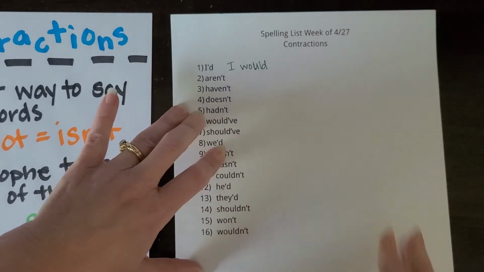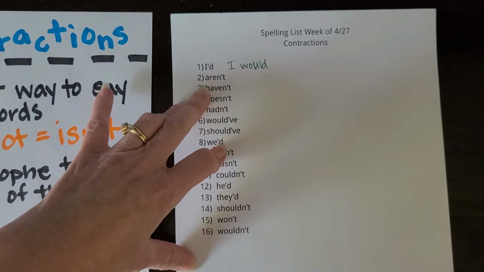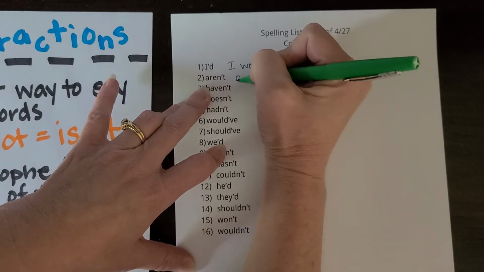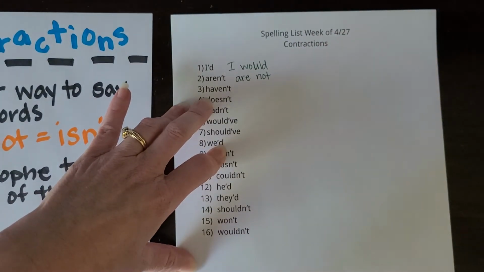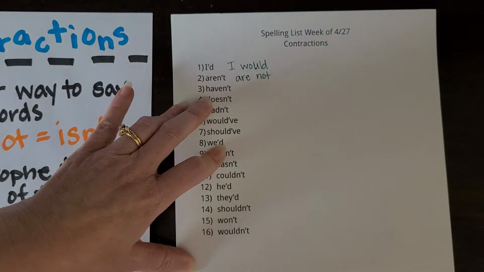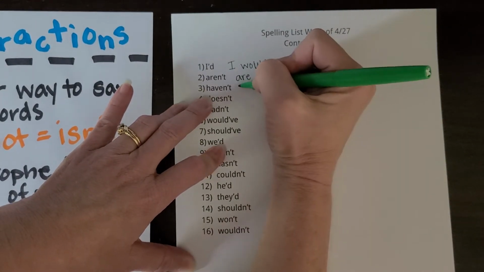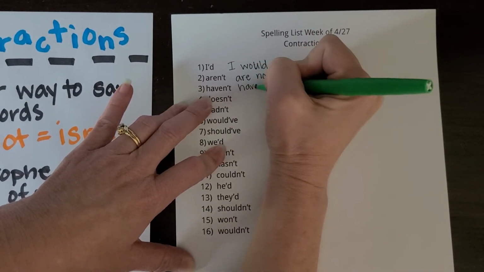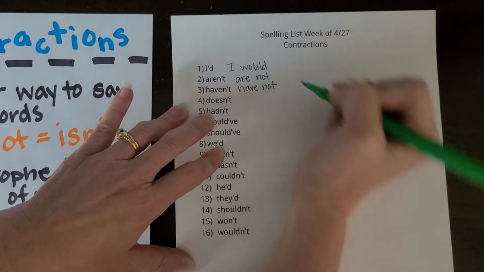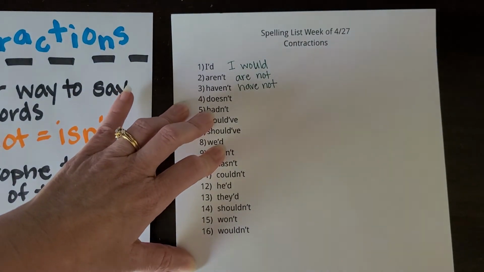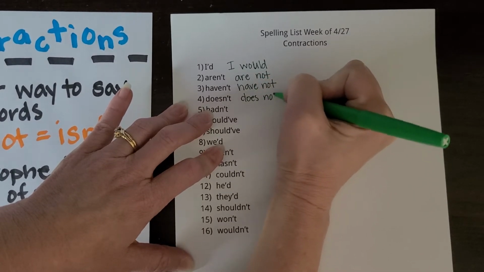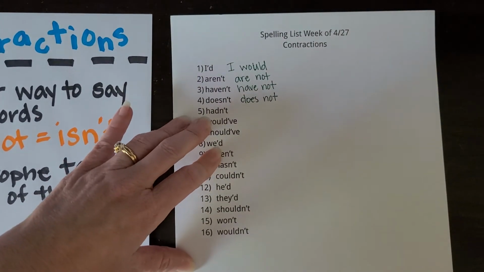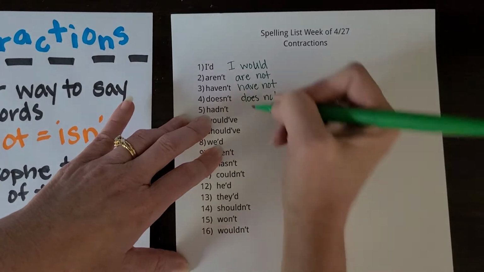The second word is aren't, which would be are not. The third word is haven't, or have not. Doesn't is does not. Hadn't is had not.